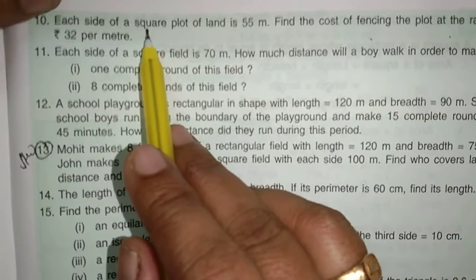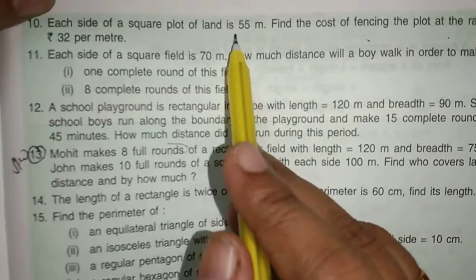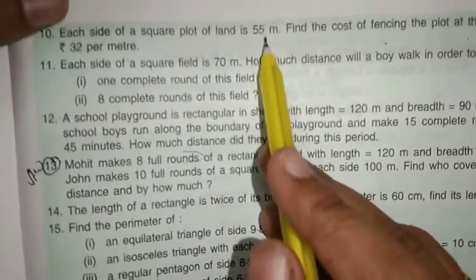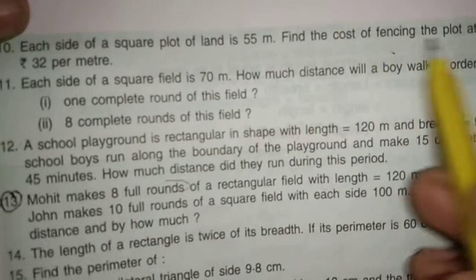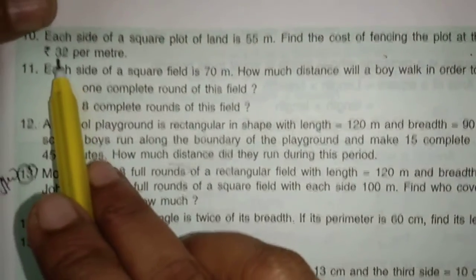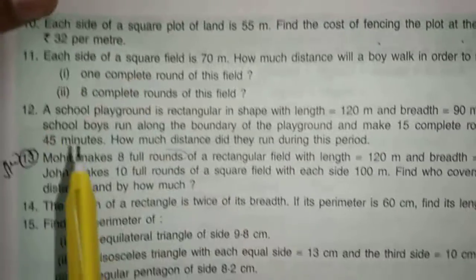The figure is only a square. The perimeter of a square will be 4 into side, that is 55 into 4, and we will get the perimeter. Cost of fencing means perimeter into the rate, rupees 32 per meter.